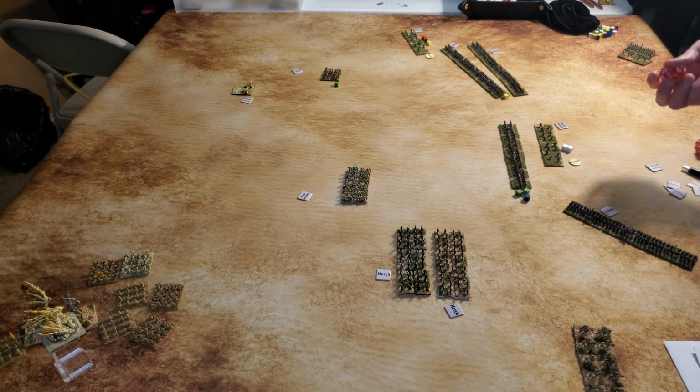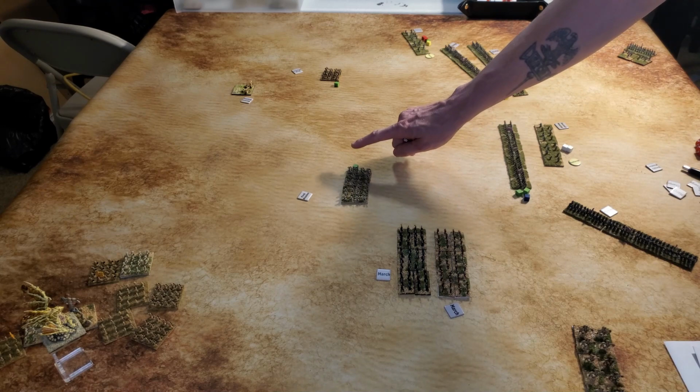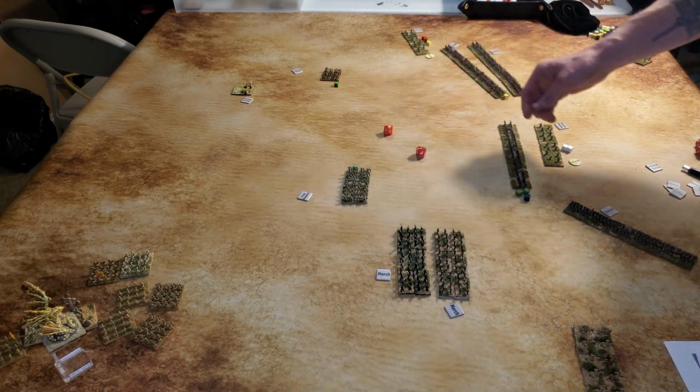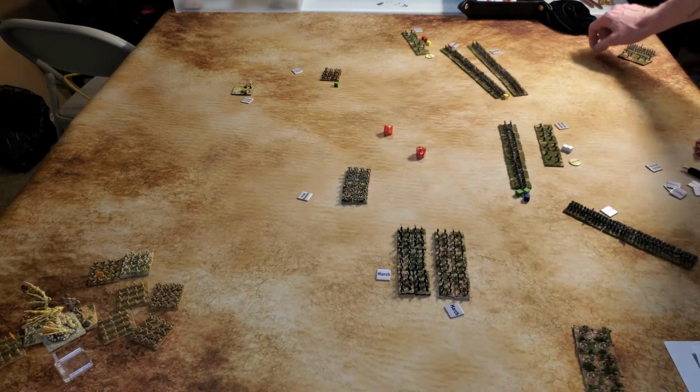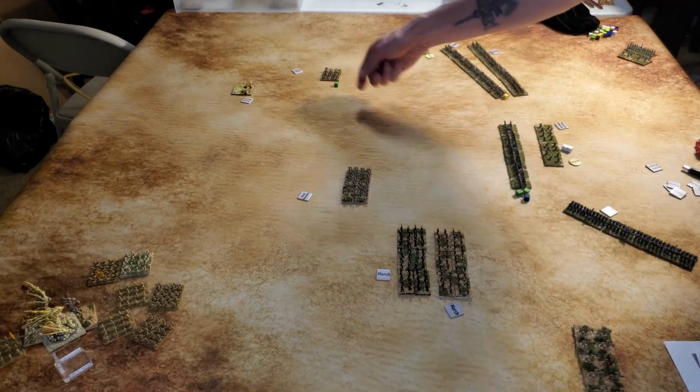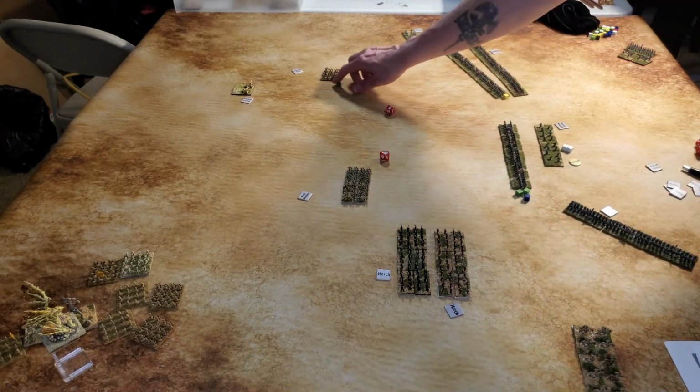Let's try to rally off some breakpoints. We'll do the undead first. Here, they pass, so they remove. Archers, they pass.